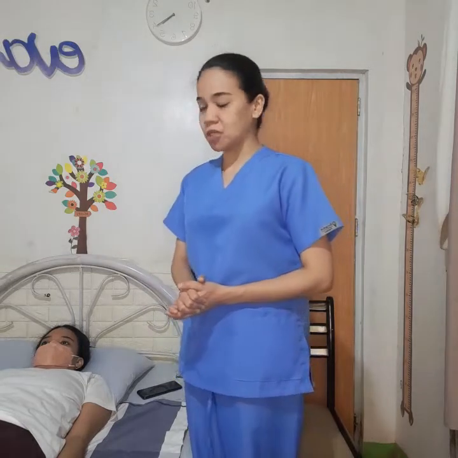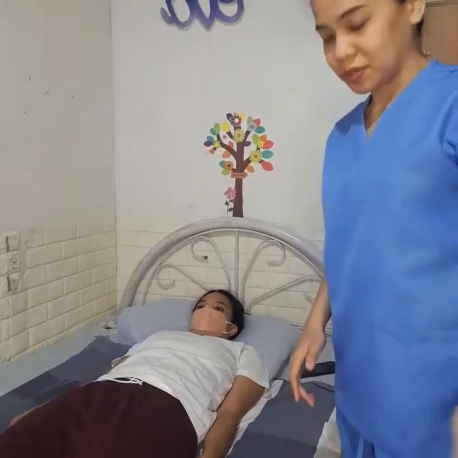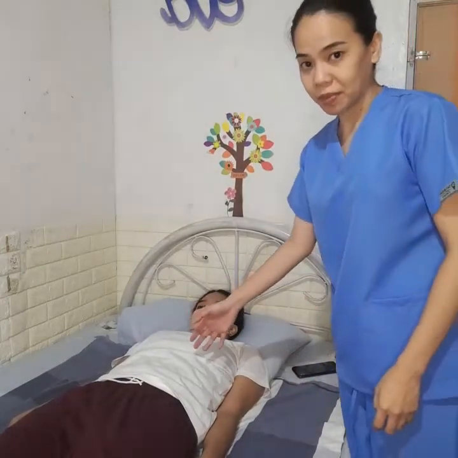Now suppose that your patient is paralyzed on one side of the body. For example, for this patient that we have, let's pretend that her left side, this left arm, is paralyzed.